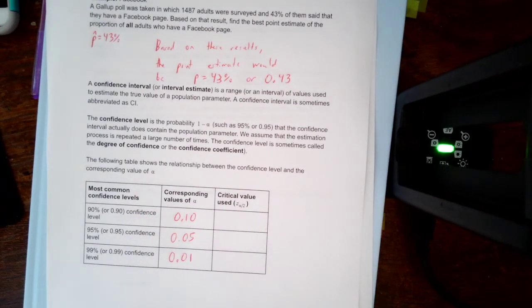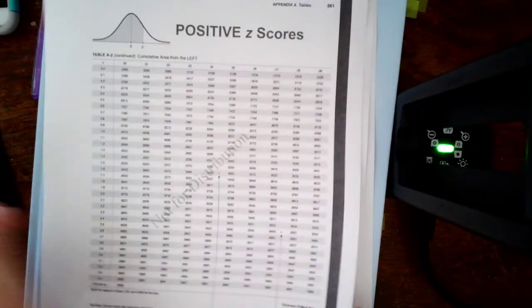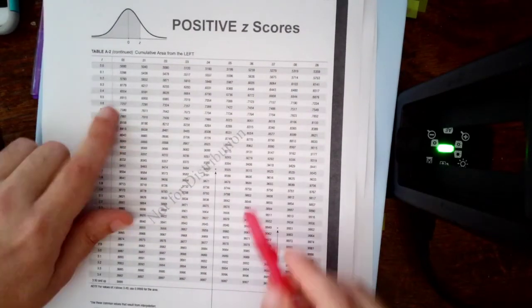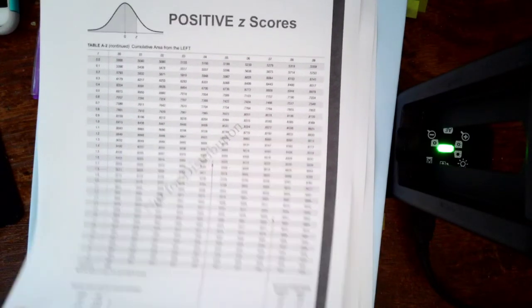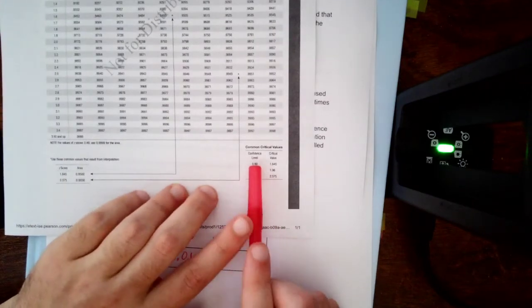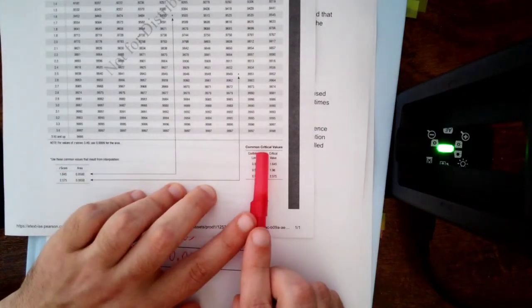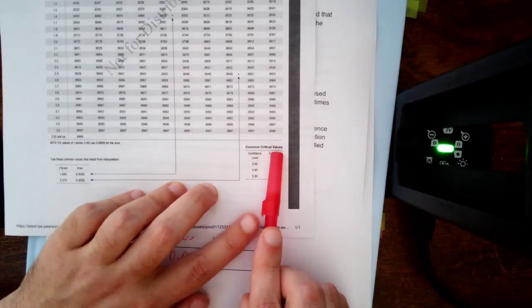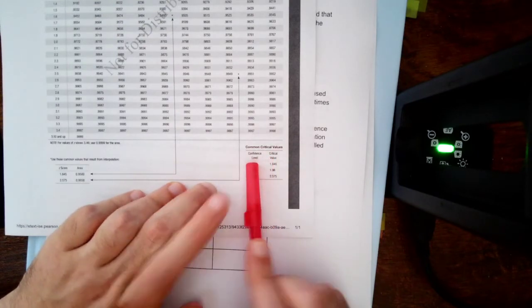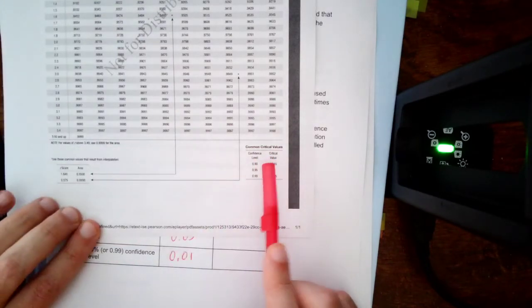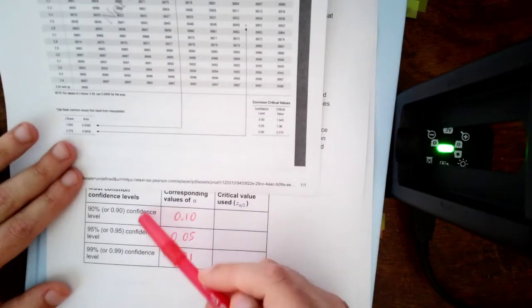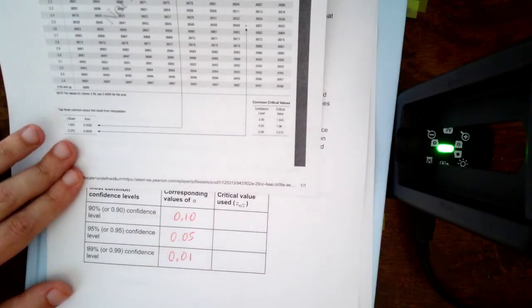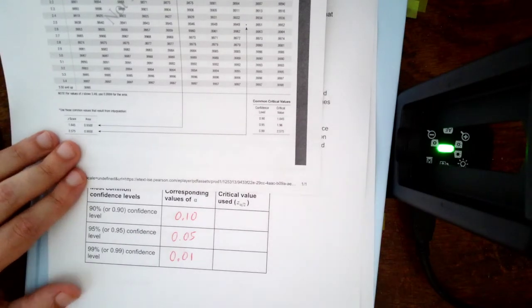to find them. Normally, you would have to use this z-score table to find your appropriate critical values. However, the table already does the work for you. Notice it says common critical values down here in the bottom right corner, and then it says confidence level and critical value. And then it has 0.90, 0.95, and 0.99. Those are the same three as right here. These are the only three levels of confidence we will deal with.